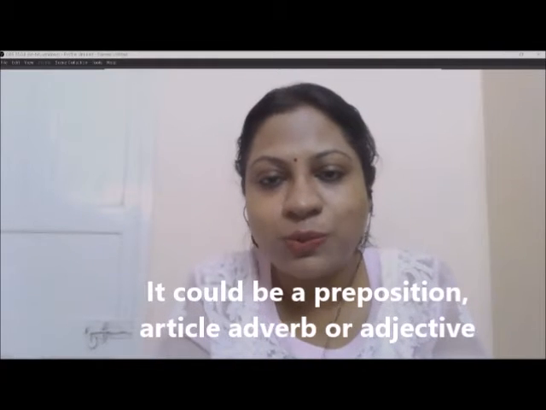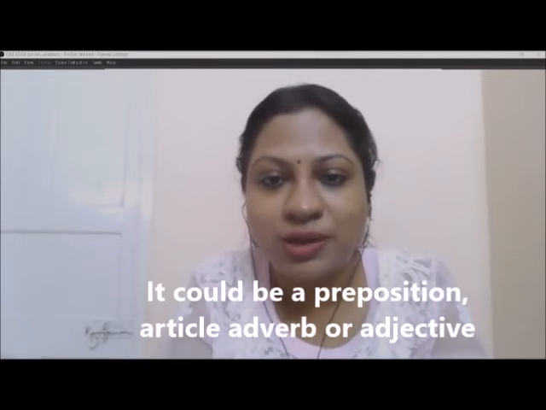Options will be provided, but what is the strategy that you need to adopt in order to crack such passages, where you will not lose any marks and you will aspire to get full marks in such passages? So today's session is just based on that. I'm going to share with you 3 very useful tips which you can follow.